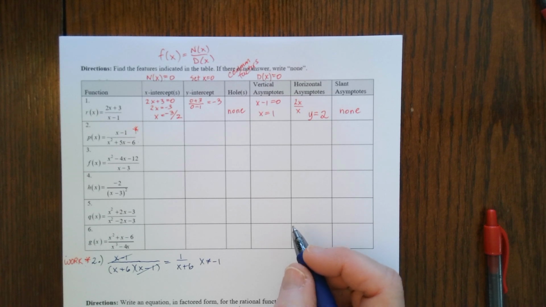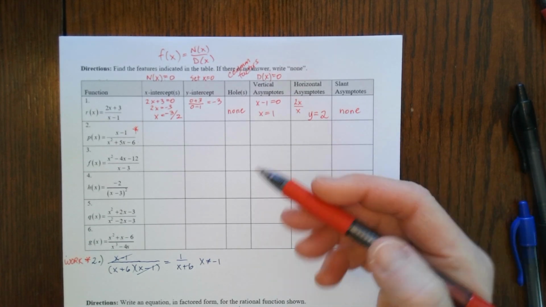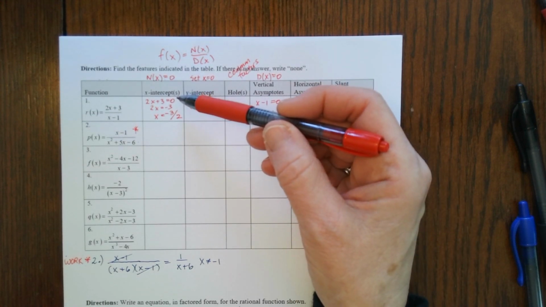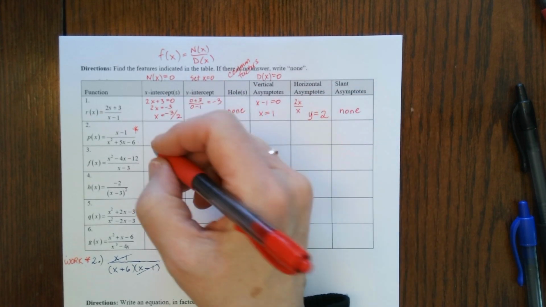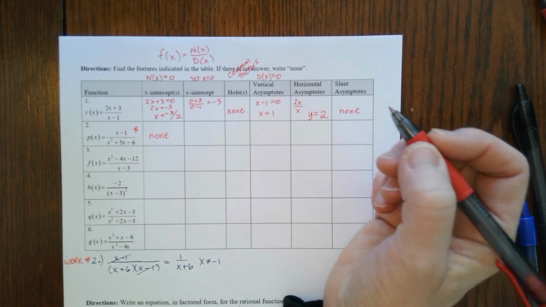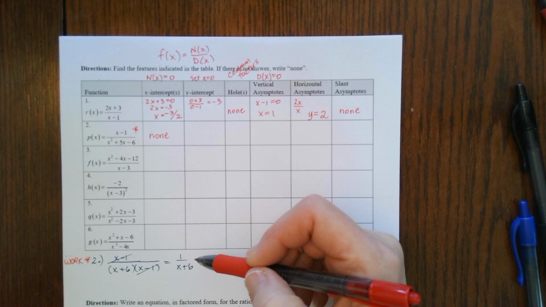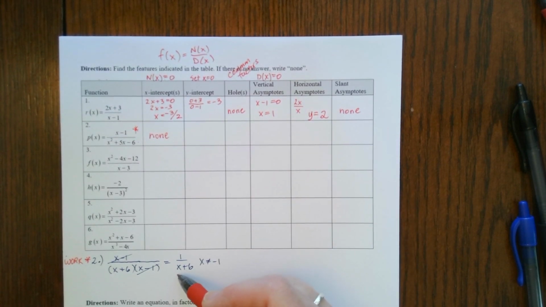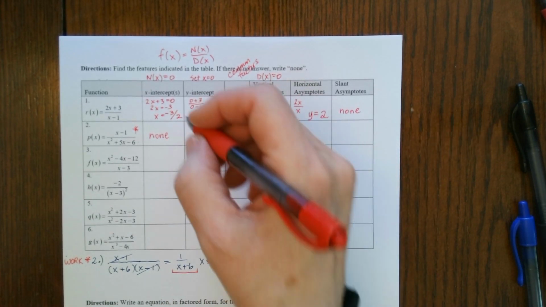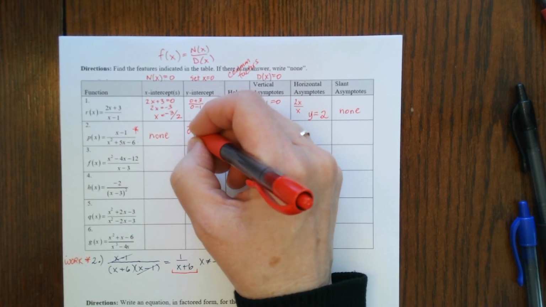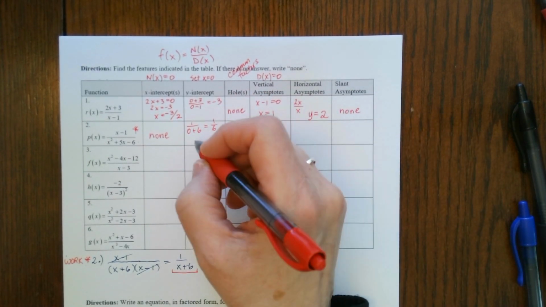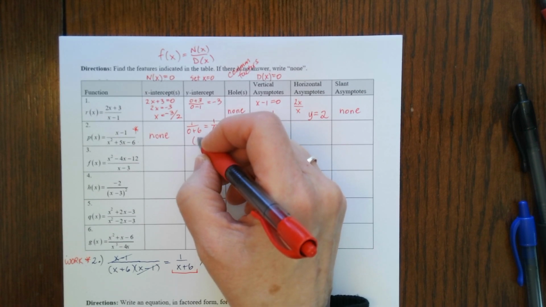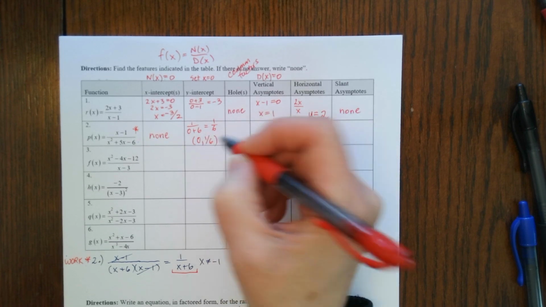For our x-intercepts, we look at the numerator and see where it's equal to 0 but also defined. So there are not going to be any x-intercepts. For our y-intercept, we can look at the reduced form and set x equal to 0. So we have 1 over 0 plus 6, or just 1/6. So we'll have a y-intercept of (0, 1/6).